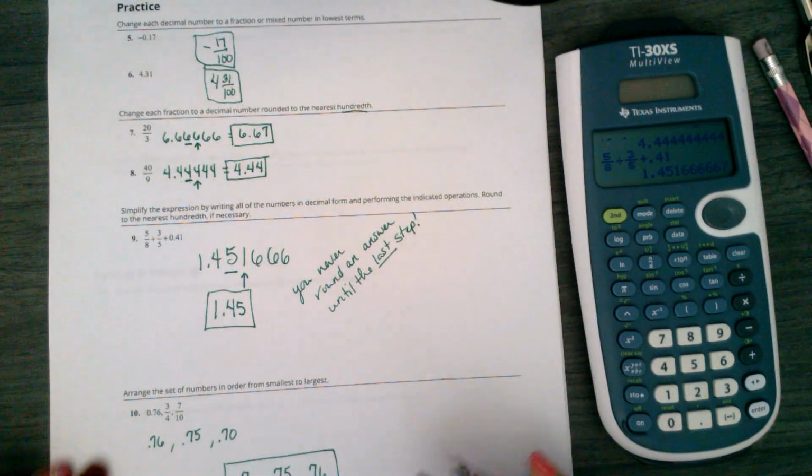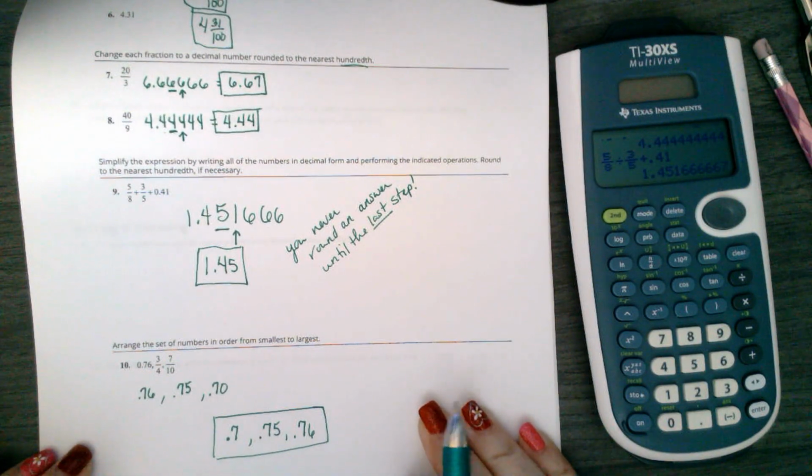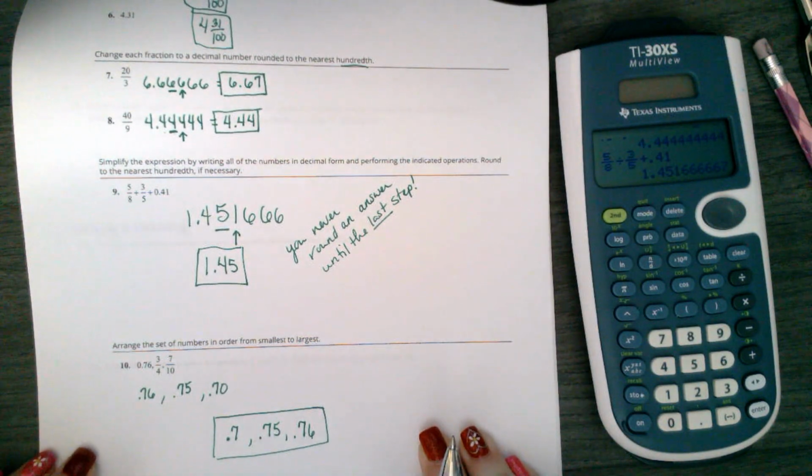It's easier to do if they're in decimal form. That way you can see them all.